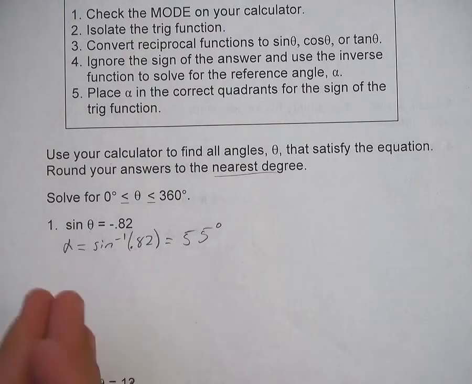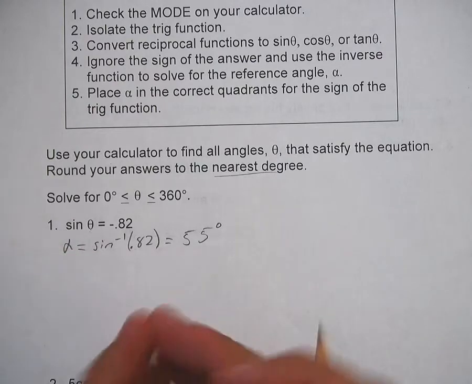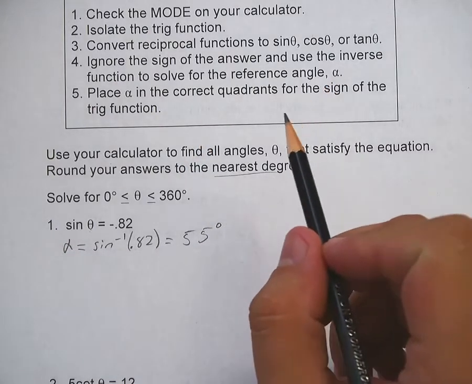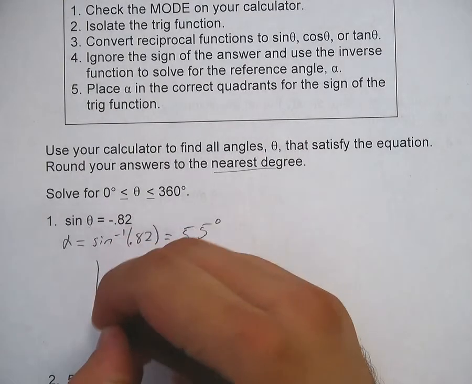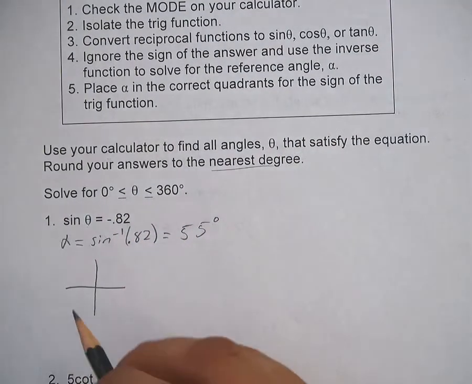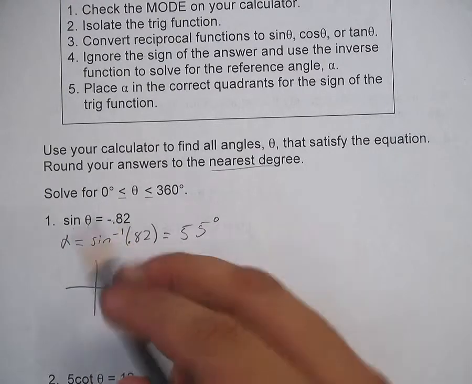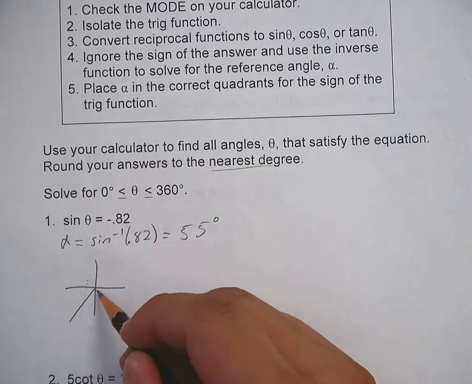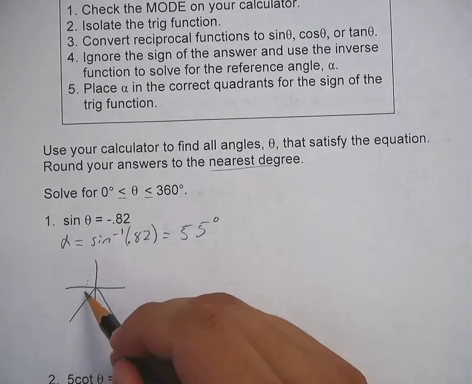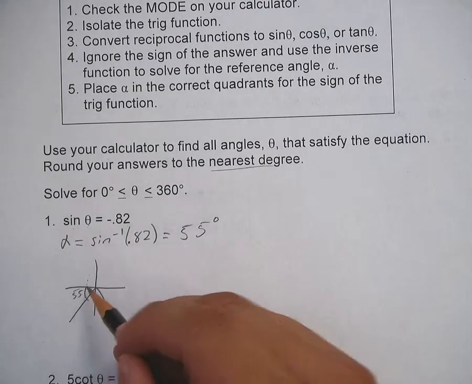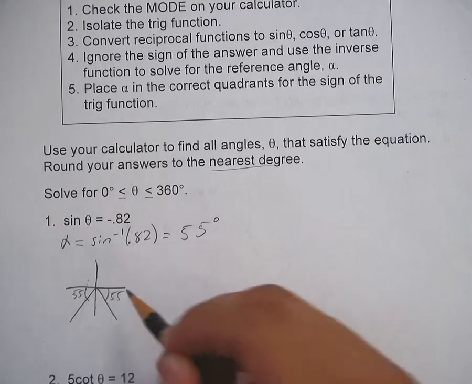So I came up with alpha, and now I've got to place it in the correct quadrant. So it says place alpha in the correct quadrant. Well, think about this. Where does sine give you a negative value? Sine is negative wherever your y's are negative, which means it's going to be down here. That means that this angle is 55 and this angle is 55.